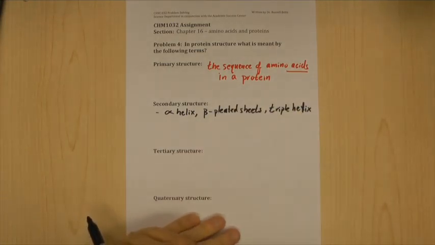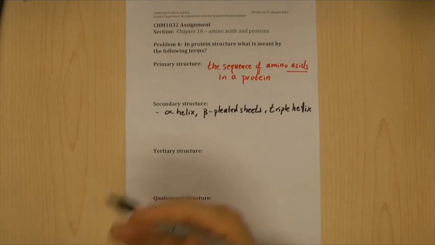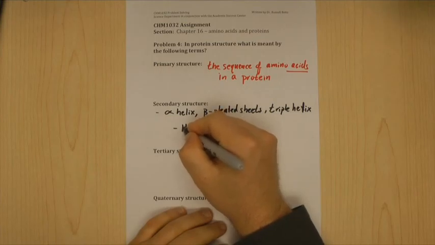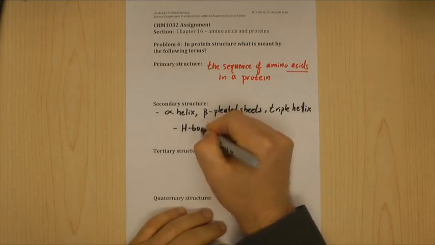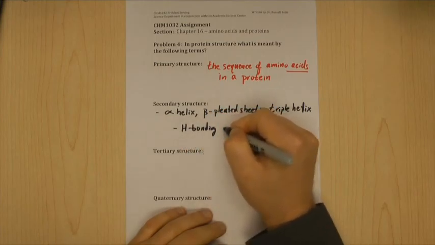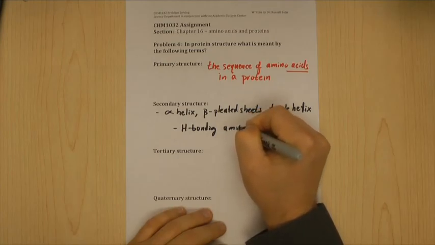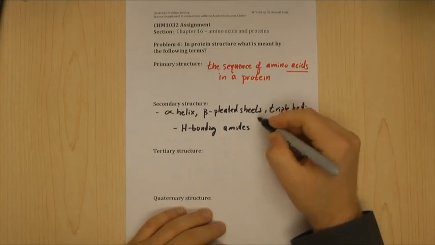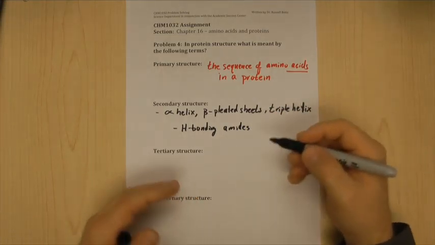These are different types of structures that are formed as a result of hydrogen bonding of the amides of the amino acid sequence, or the amino acid backbone.